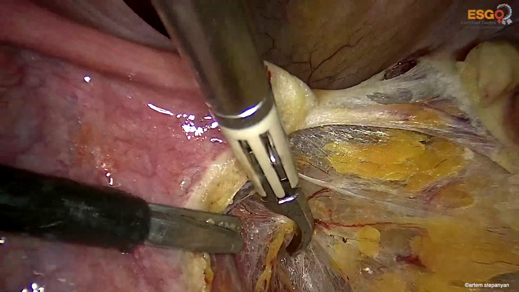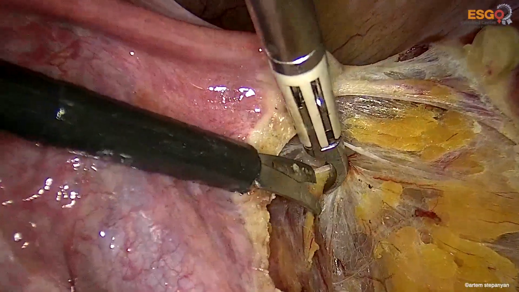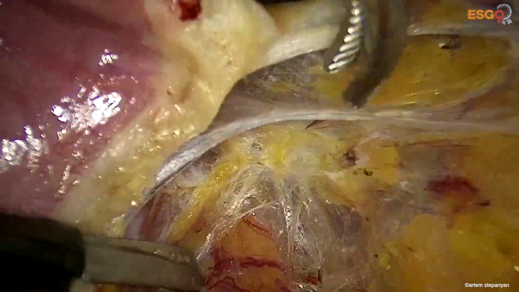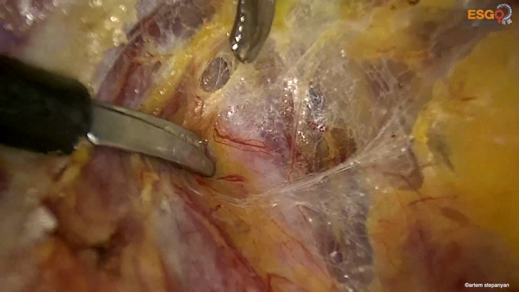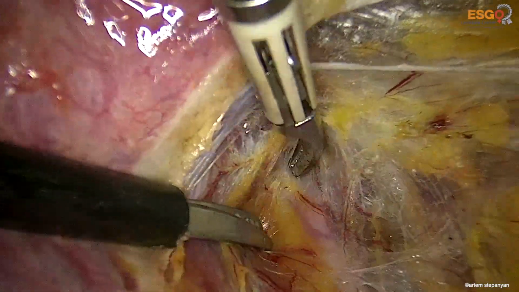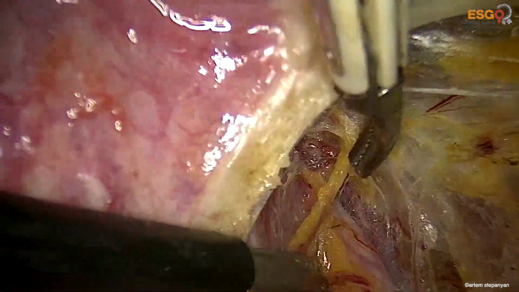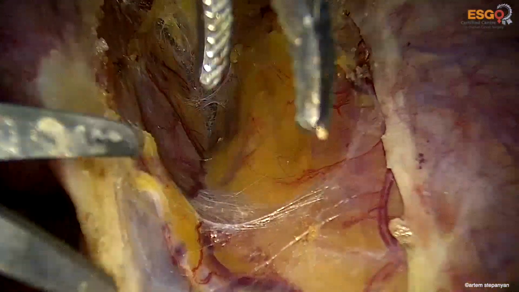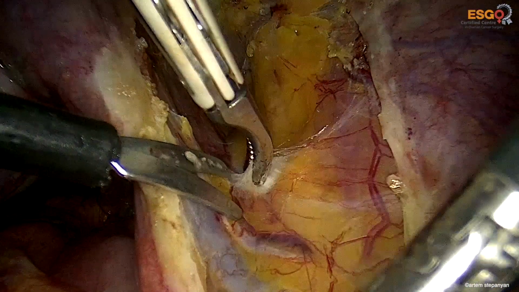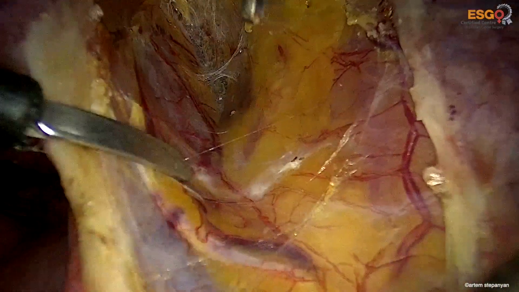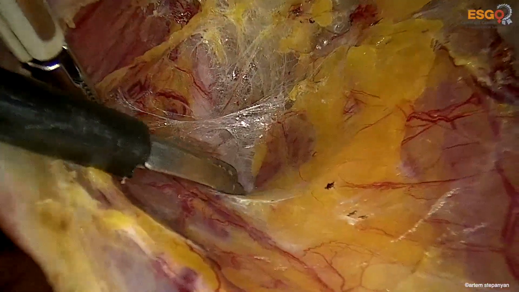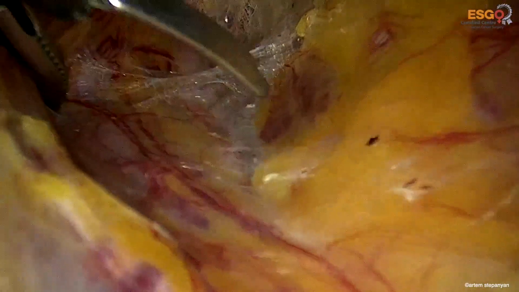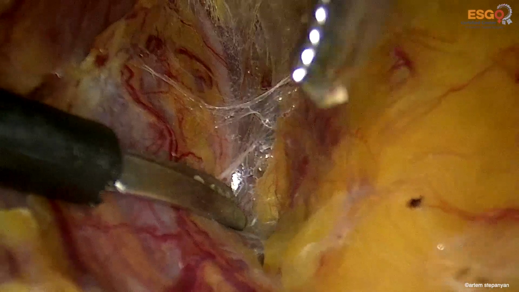Here, the right ureter is identified, and we proceed to coagulate and cut the loose areolar tissue surrounding the ureter to have a good visual control over that structure. And we continue detaching the posterior leaf of the broad ligament with the ureter.